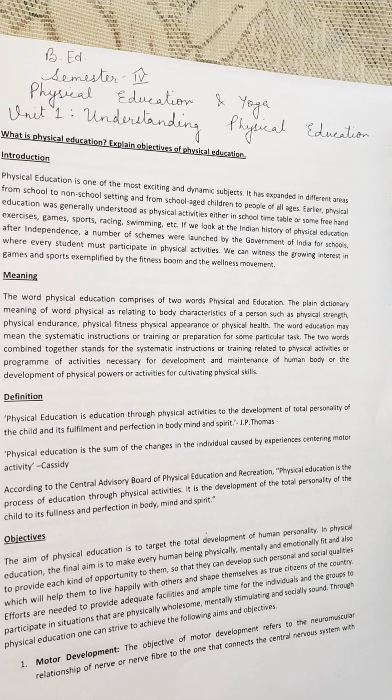So, introduction. Physical education is one of the most exciting and dynamic subjects. It has expanded in different areas from school to non-school settings and from school-age children to people of all ages. Earlier, physical education was generally understood as physical activities either in the school timetable or some free play and exercises, games, sports, racing, swimming, etc. If we look at Indian history of physical education, after independence, a number of schemes were launched by the government of India for schools where every student must practice physical activities. We can witness the growing interest in games and sports, exemplified by the fitness boom and the wellness movement.